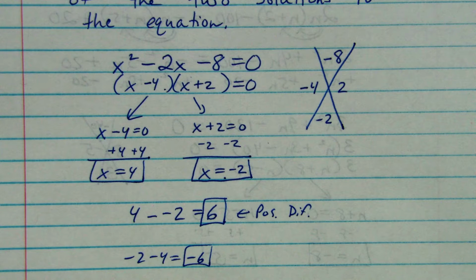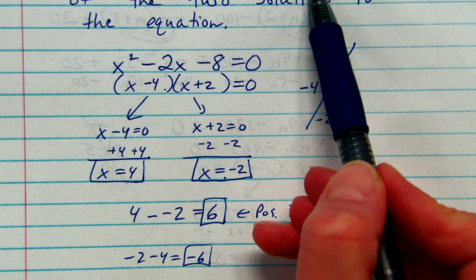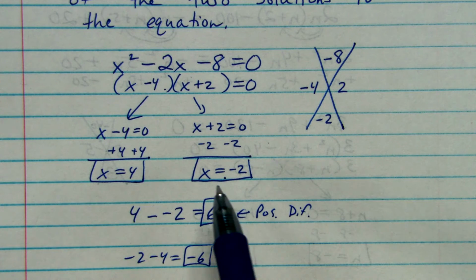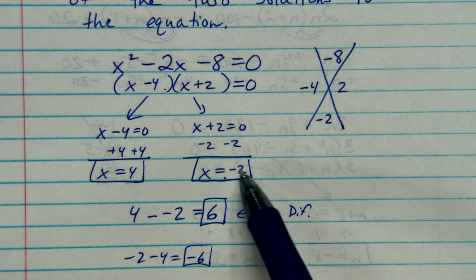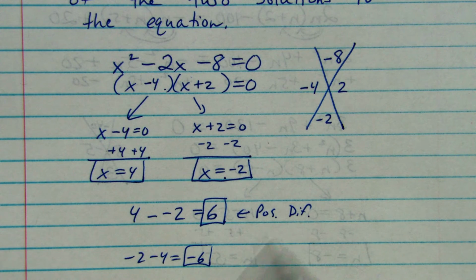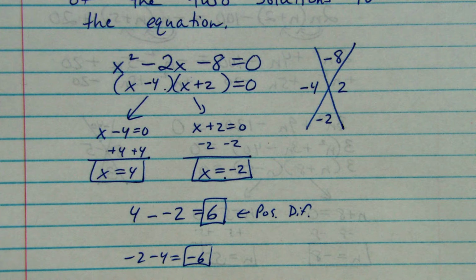So you can solve it really quickly by factoring, and then you just have to pay attention to the fact that they want the positive difference. They're not actually looking for the solutions. Especially if this were a multiple choice test, I would expect that 4 and negative 2 would be part of your multiple choice, or at least one of them would be, because that's not really what they're asking for. You have to find that first, but it's not what they're asking for.